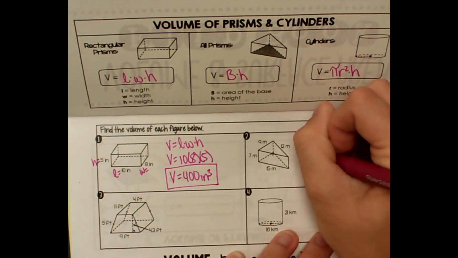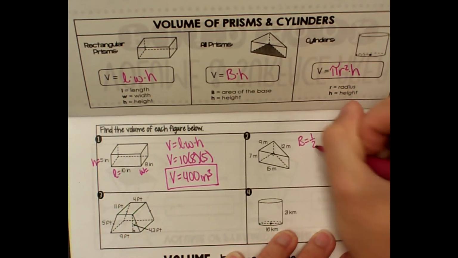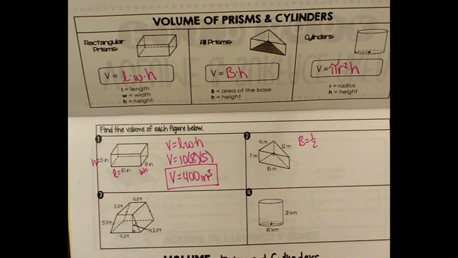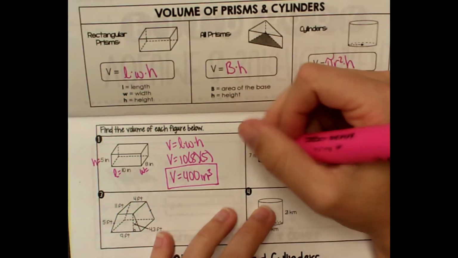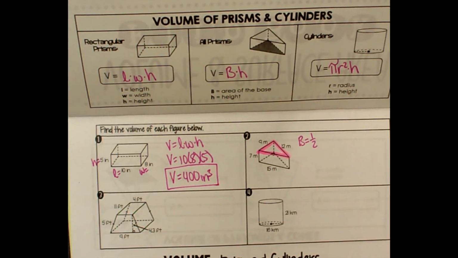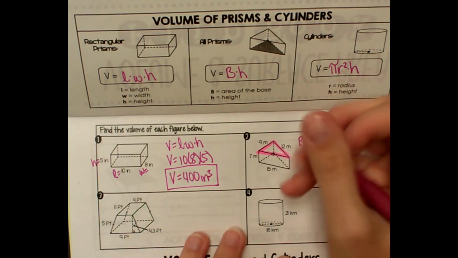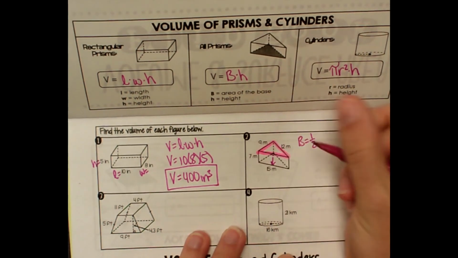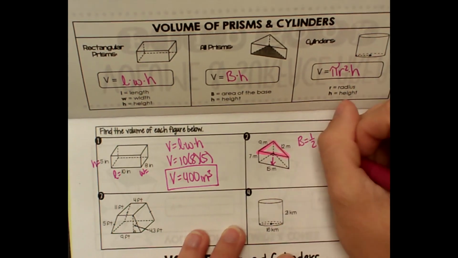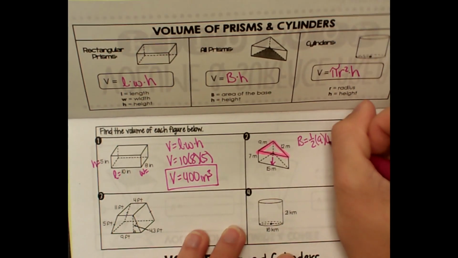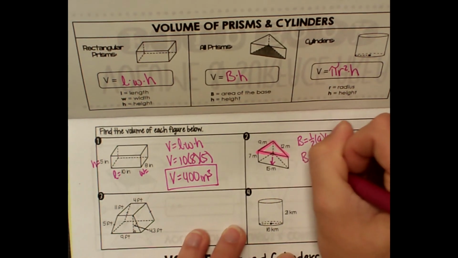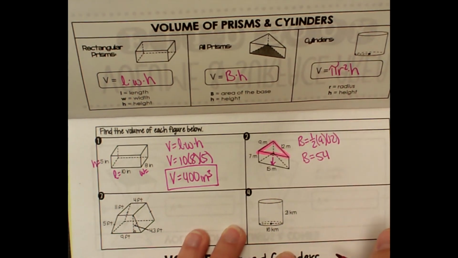To find your base, it's going to be 1/2 times width times height, because it's a triangle. Some of y'all are having some difficulty seeing the bases. It's a right triangle. There's your base. The 15 across, that's your hypotenuse. You need your length and your base times height. So it's going to be 9 times 12. 9 times 12 divided by 2. Our big B is equal to 54.